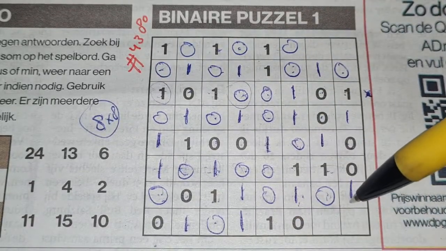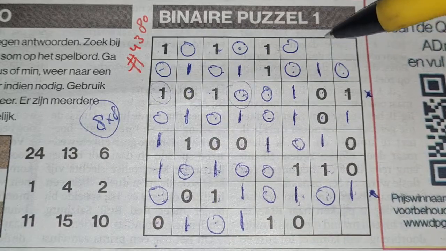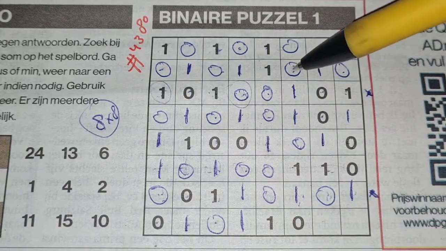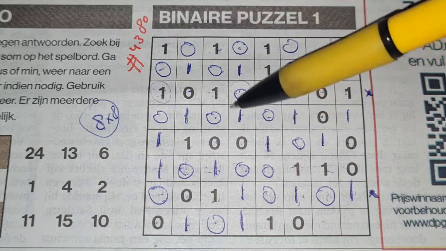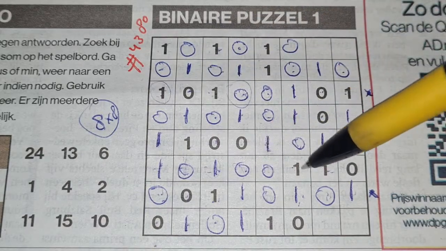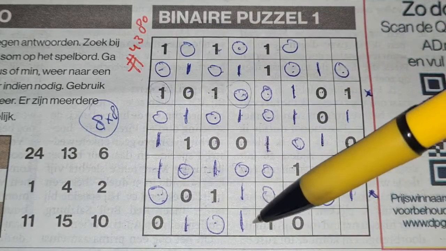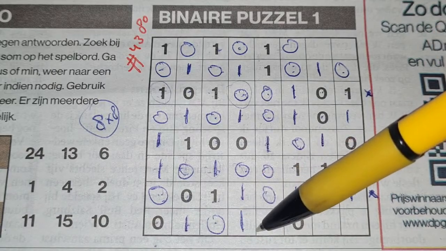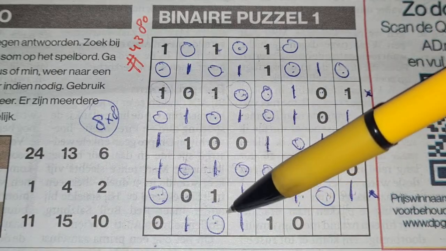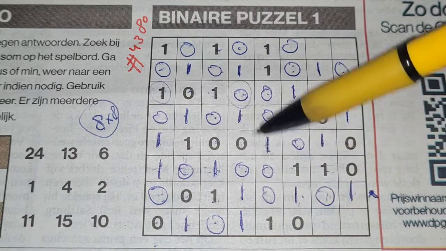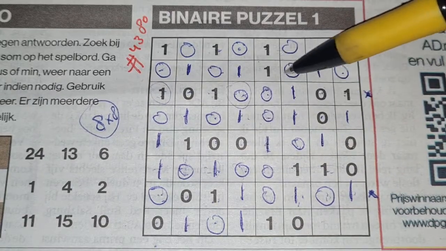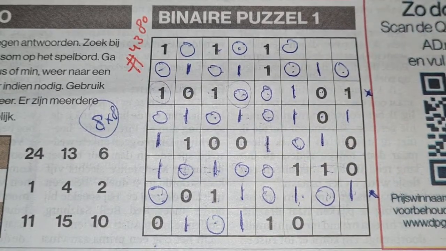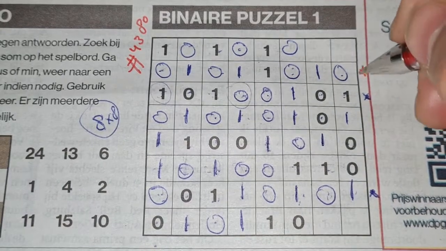Need to compare again with the first row and the last row. Can we see here 101? No. No. Do we have 101? 010. No. It's not. This second row and the last row.